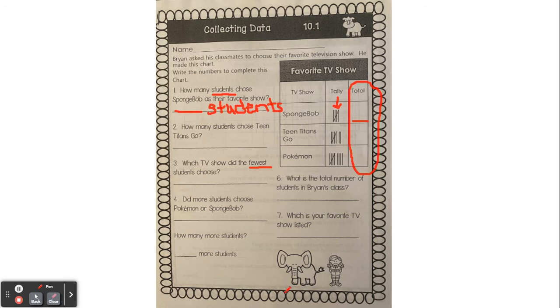Finally, I know this is a tough one. Which is your favorite TV show listed? This doesn't have to be your complete favorite show ever, but out of these 3, which one would you have picked? Write your answer here. When you have finished doing that, my friends, you're simply going to take a picture of your sheet and post it to your portfolio for me. Great job working with collecting data today.